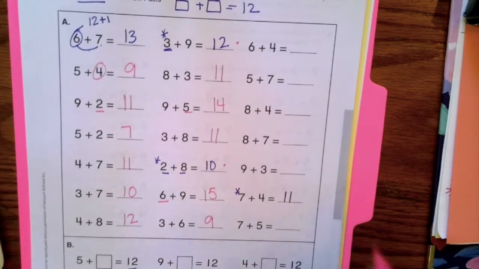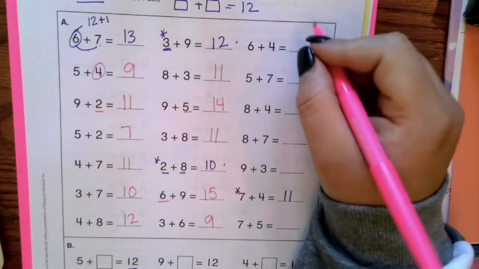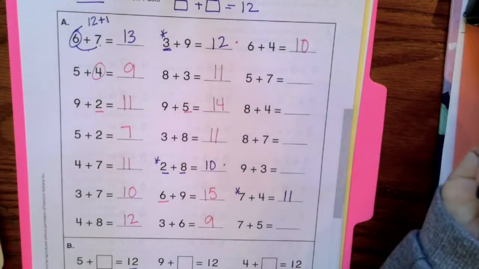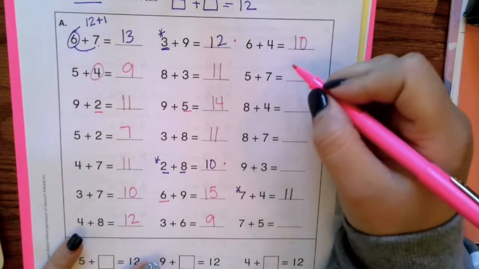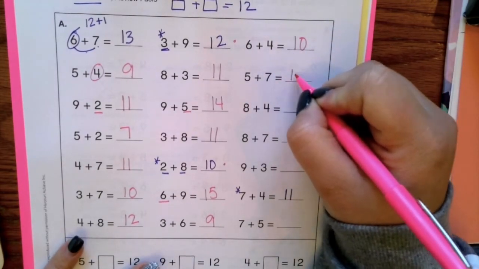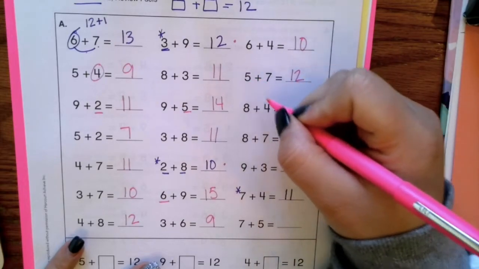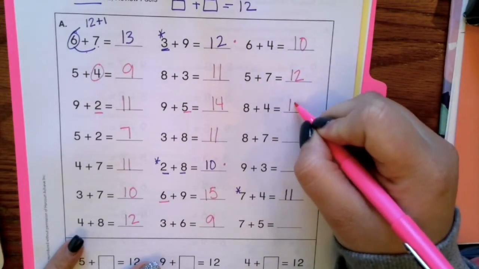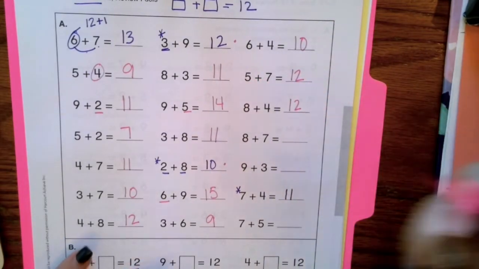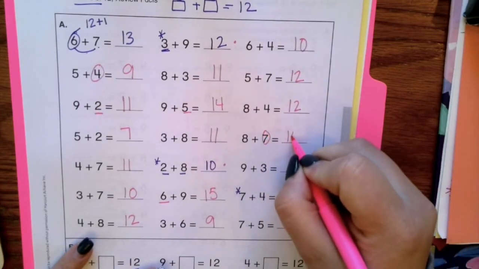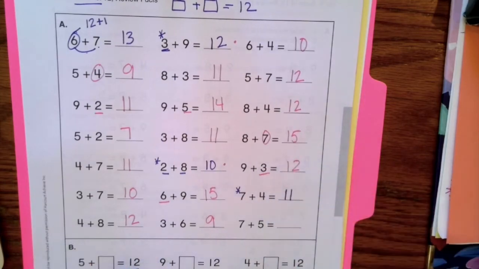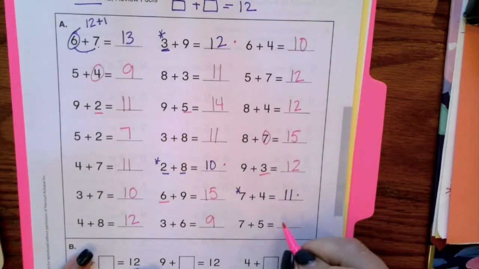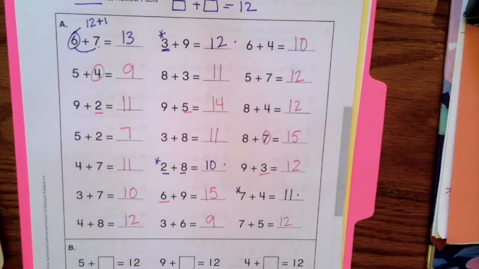Last column, let's do it out. 6 plus 4 is 10. Hopefully you're saying these with me because that's really great practice for you. 5 plus 7 is 12. 8 plus 4 is 12. 8 plus 7, 15. 9 plus 3 is 12. 7 plus 4 is 11. And 7 plus 5 is 12.